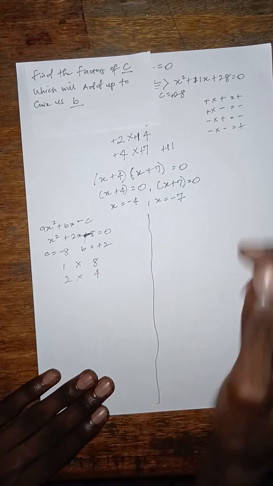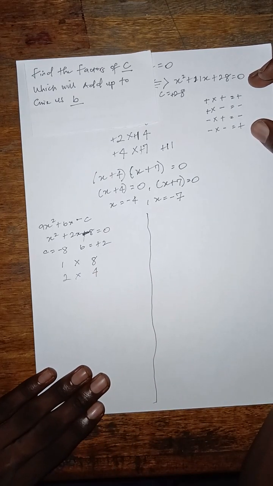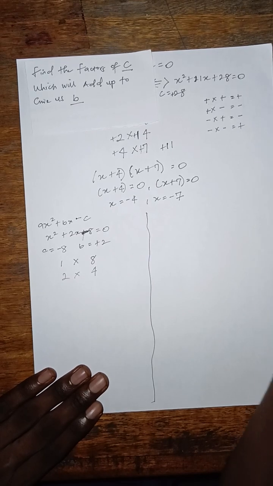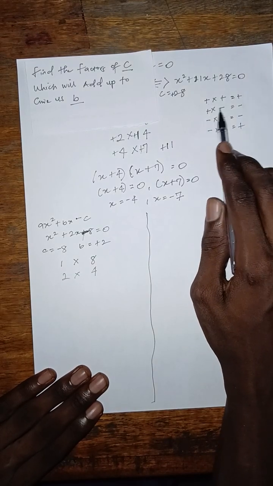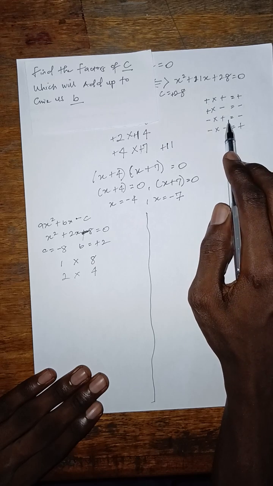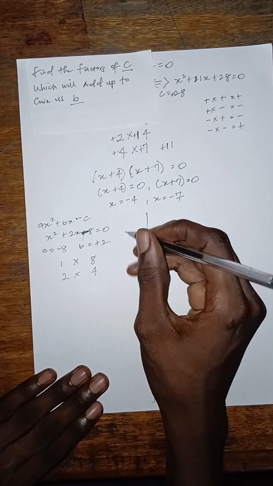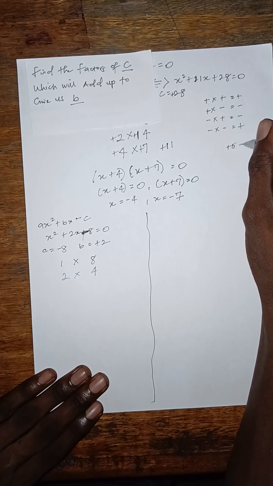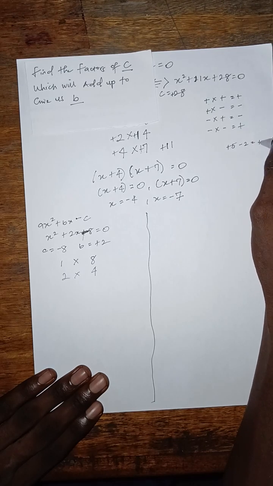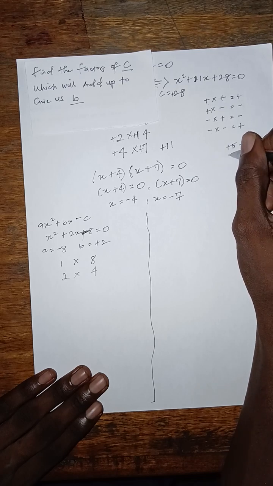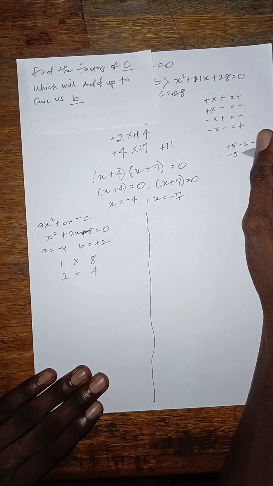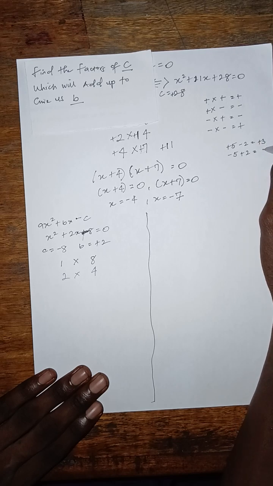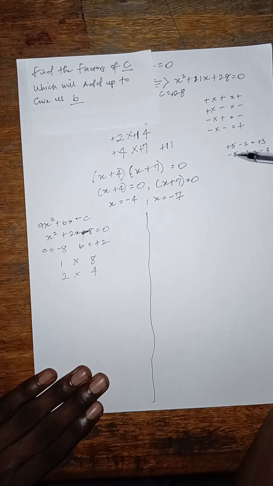Like I said earlier, these are the signs of the equation. So now, to get a minus, one of them has to be positive and one of them has to be negative. If you notice, if you have plus 5 minus 2, you have plus 3, right? Then if you have minus 5 plus 2, you have minus 3. So the higher number's sign gives us the end result.